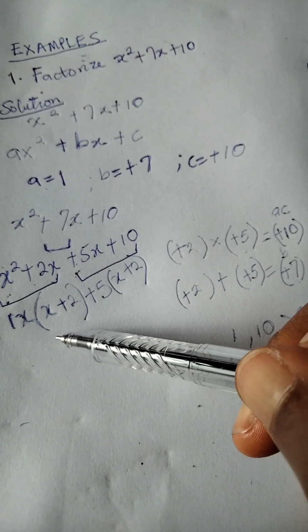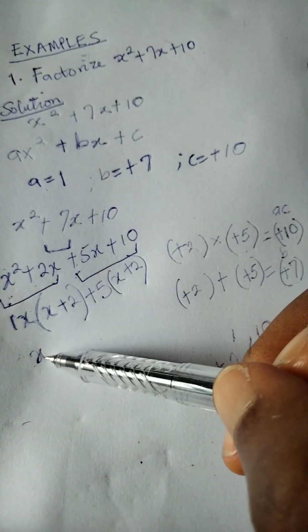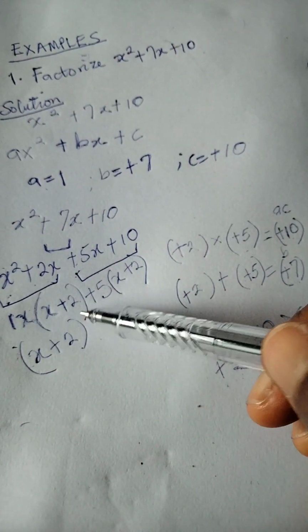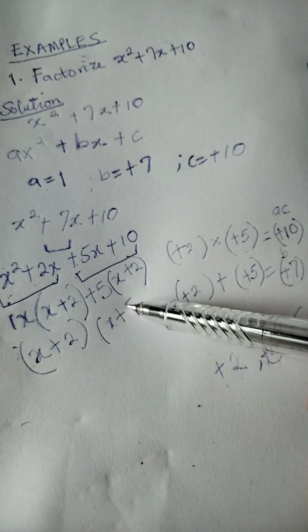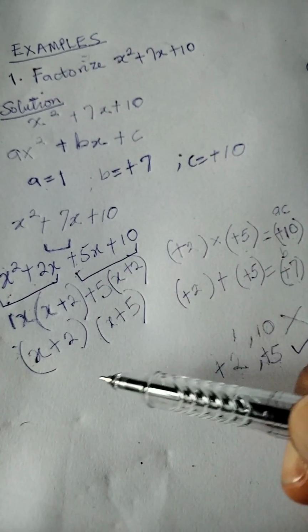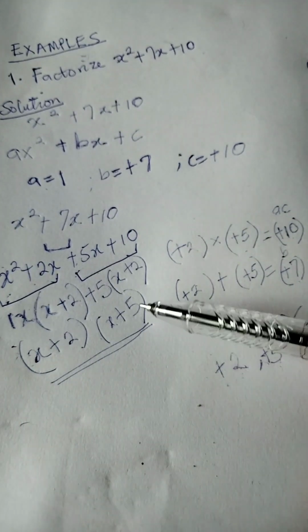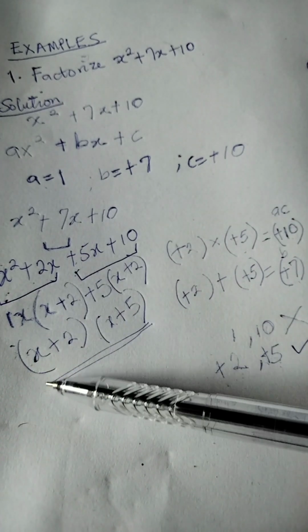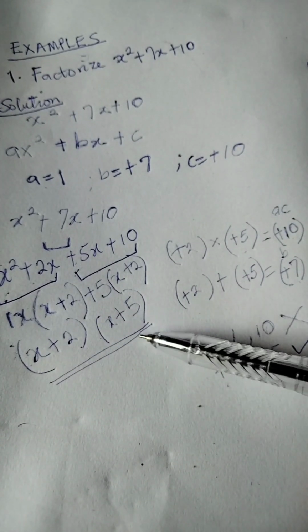Now the common term here and here is x plus 2, what you have left here is x, and what you have left here is plus 5. So this is our answer. We've been able to factorize x squared plus 7x plus 10 to give us x plus 2 multiplied by x plus 5.